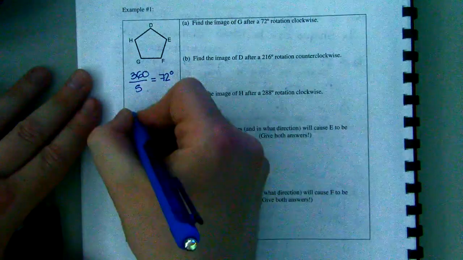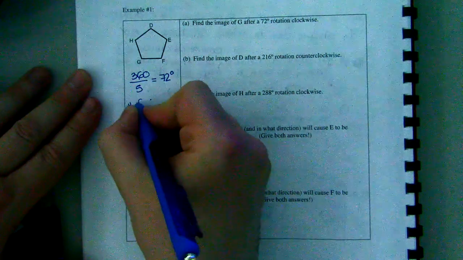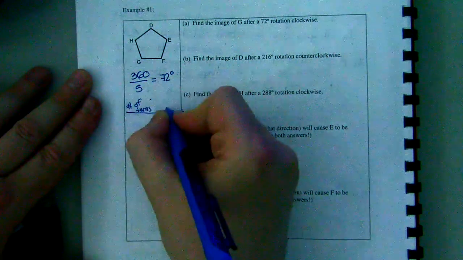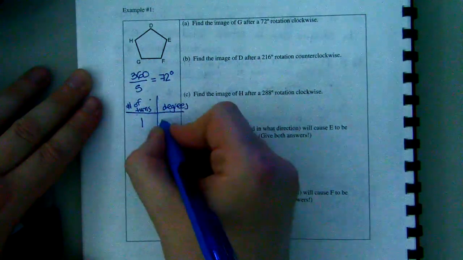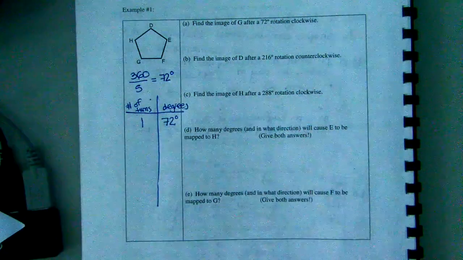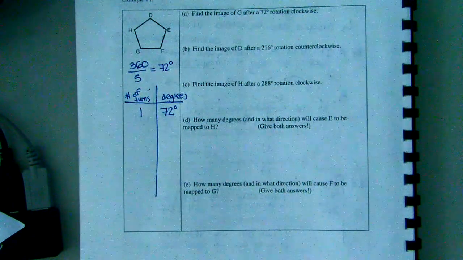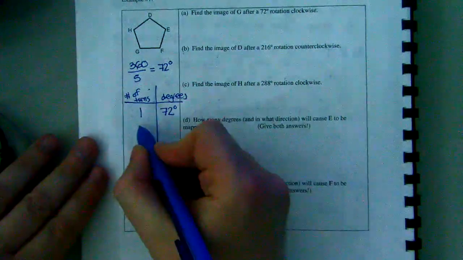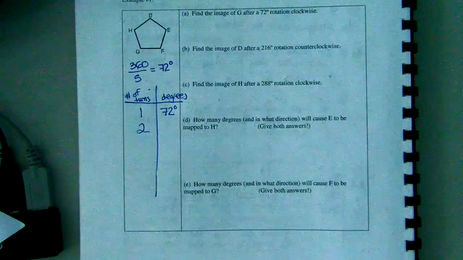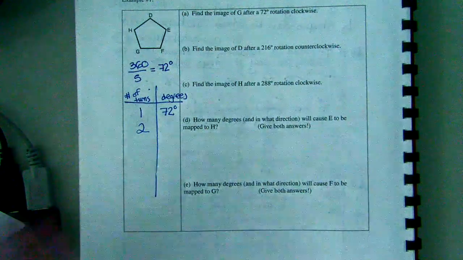I'm now going to make a chart. Before I even try to do these problems, I'm going to make a chart that will give me all the information I need. Number of turns and degrees. And I already know that in one turn, it's 72 degrees. So we're going to start our chart with that one. One turn is 72 degrees. How would you figure out the degrees in 2 turns? Tyler? 72 times 2, perfect. Can you do that and let me know what it is?